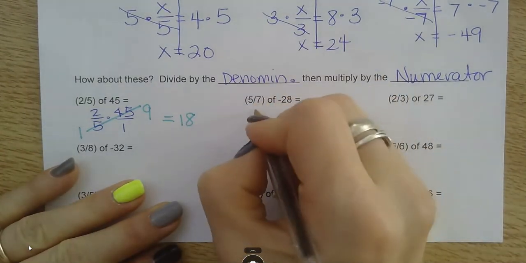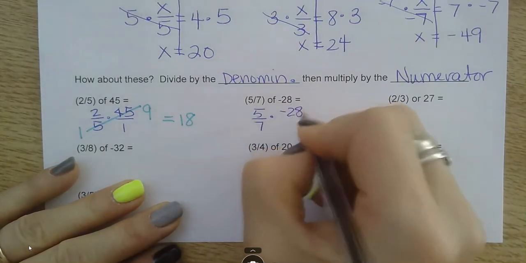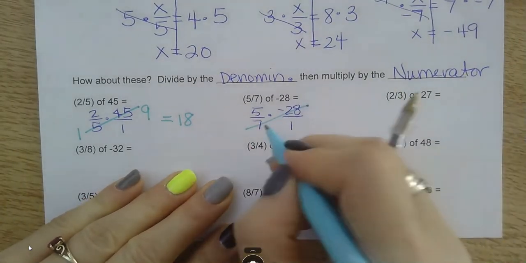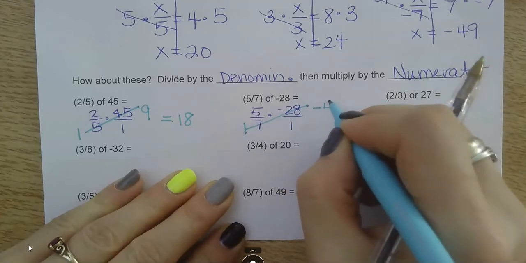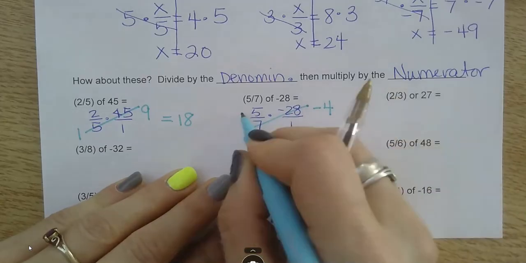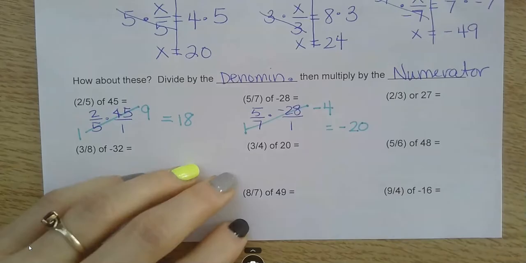Let's do another one. 5/7 times -28 over 1. These are going to reduce. 7 goes into 7 once. 7 goes into -28, -4 times. And then multiply across the top. Multiply by that numerator. -4 times 5, negative 20.